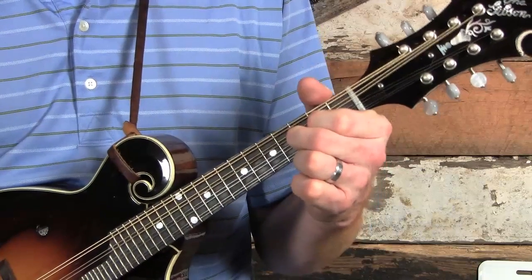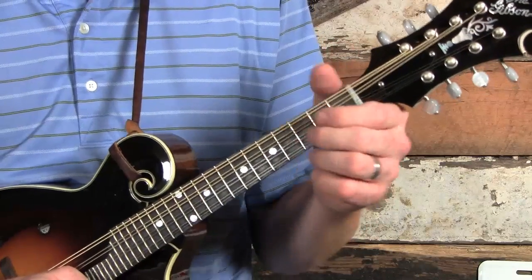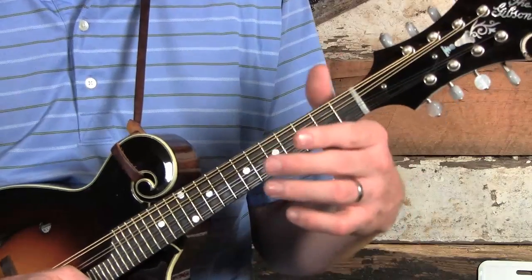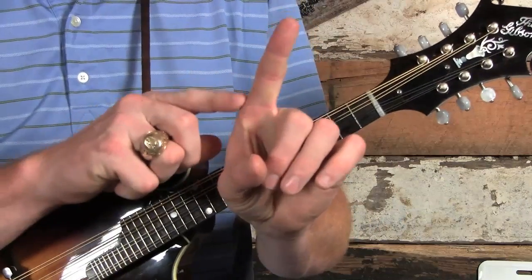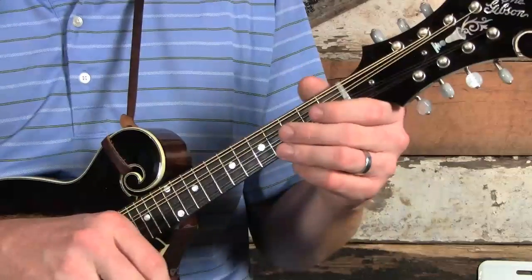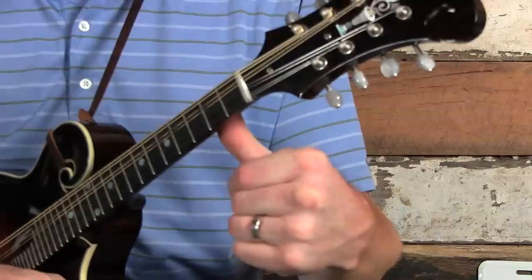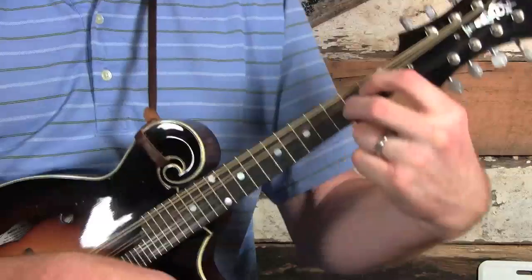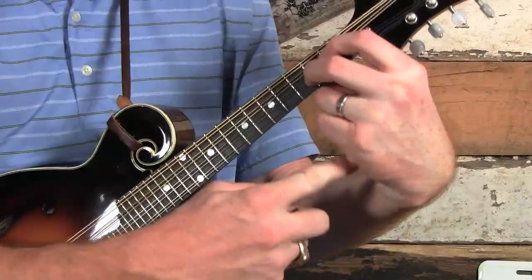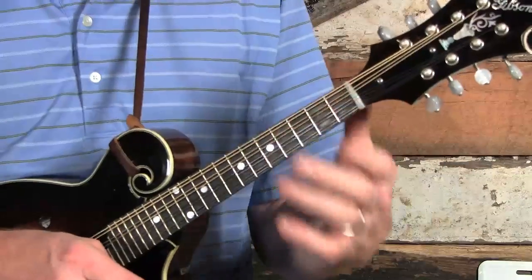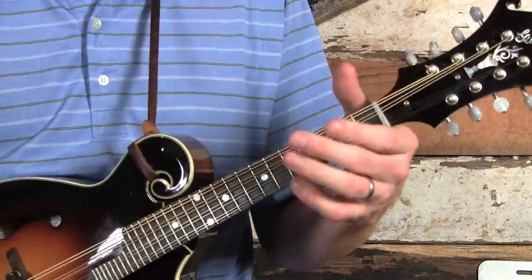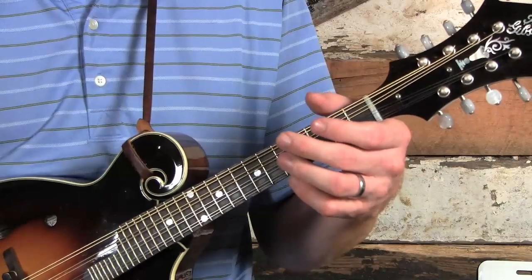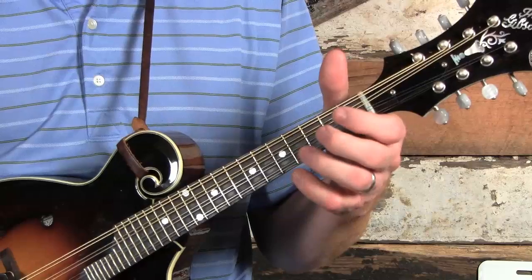I want you to keep in mind that I like to put my thumb over the top of the mandolin, okay? And so the mandolin is resting on this fleshy part of my finger. Many of you will post up your mandolin on the back of it and put your wrist in this really weird position. I don't do that. I like to just let the mandolin rest right there.